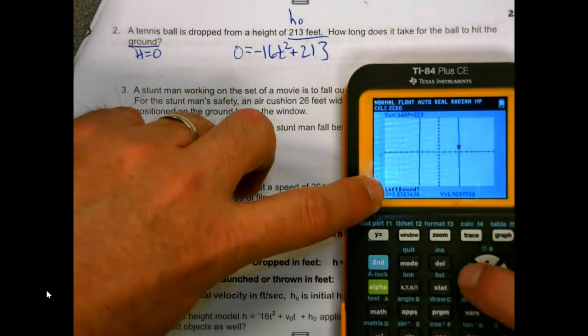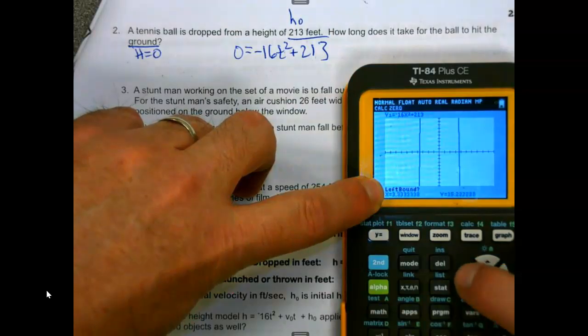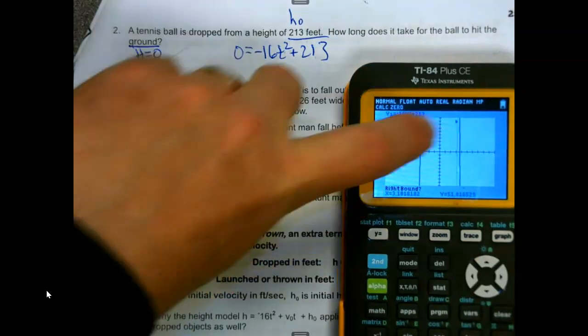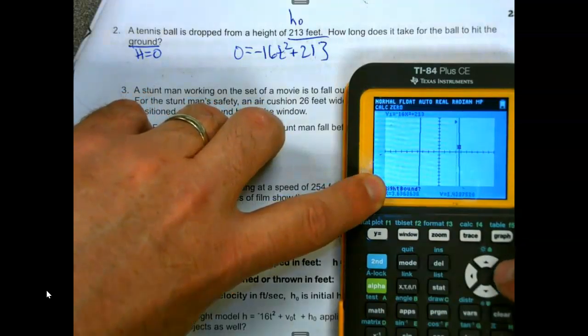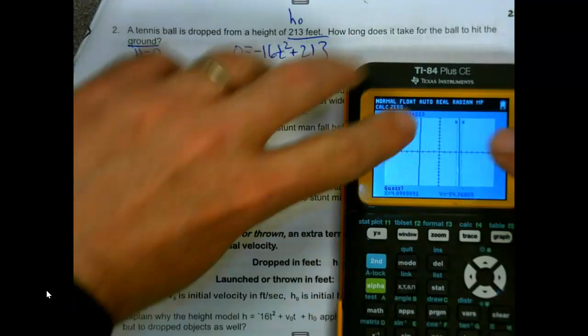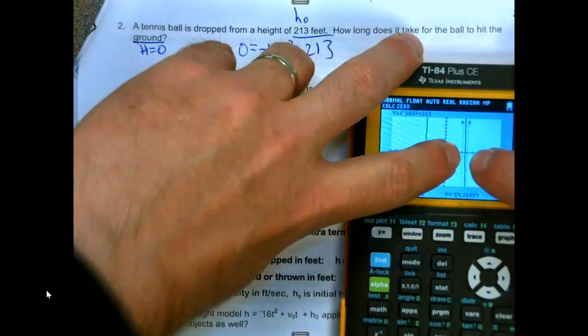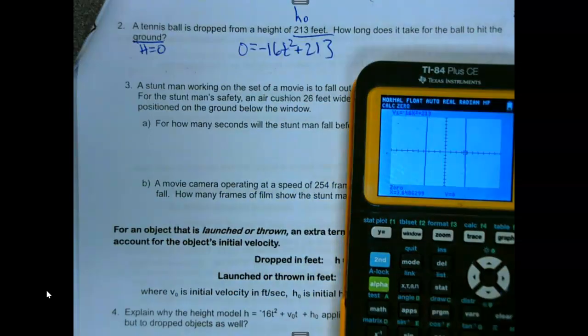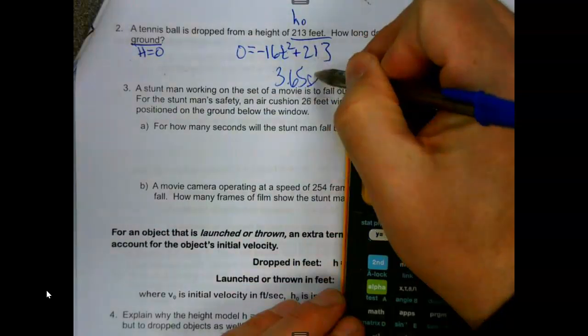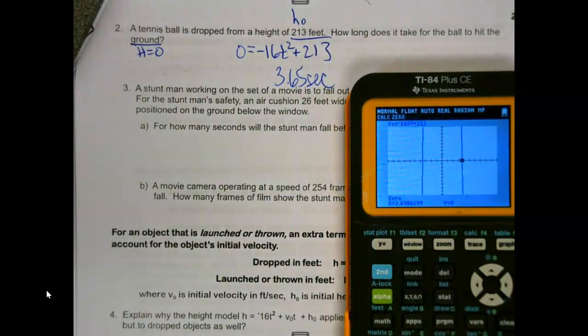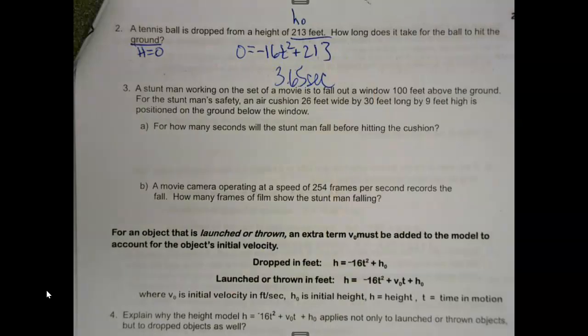Left. Left. 1, 2, 3. Enter. My first boundary. Right. Got to get back where I started first, though. Arrows pointing in. We found our target. Bam. 3.65. So as you're doing these, again, this will tell you a whole lot.